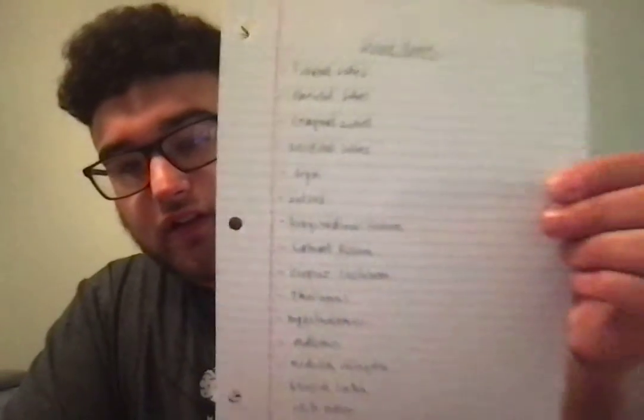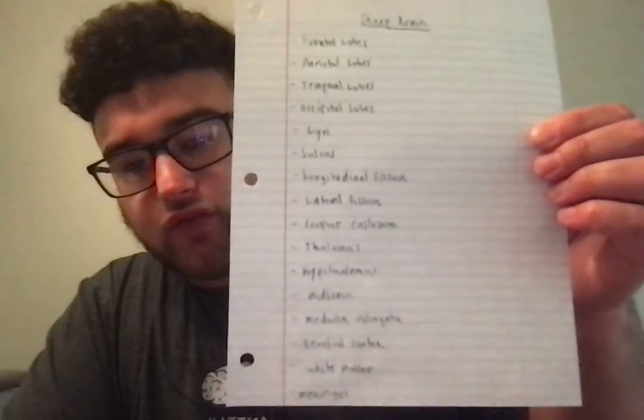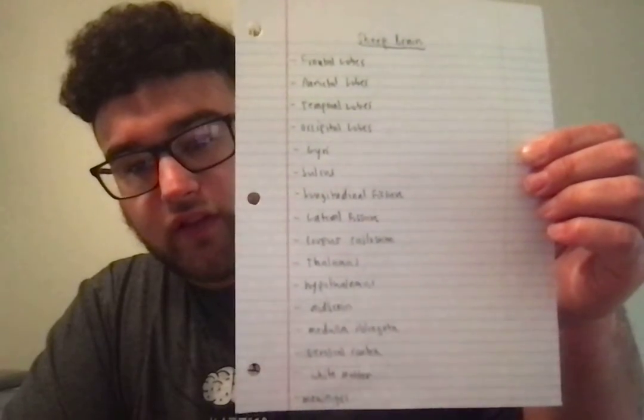Before I begin, this is my sheet of paper. It has all the structures on it, so that way I can keep track of what I'm showing you. All right, let me go ahead and begin. The dissection of the sheep brain.